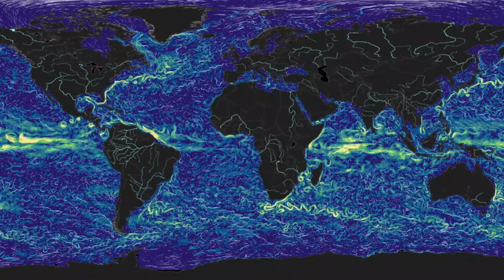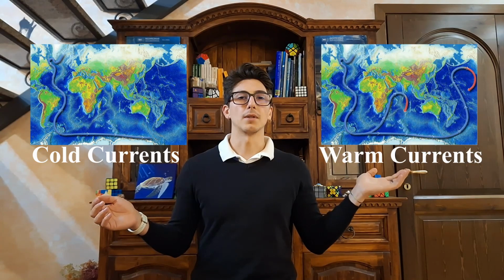The ocean currents are the continuous movement of water in one direction, driven by gravity, the wind, and the density. In the world, we have a lot of currents, and we can divide them into two big groups: the cold currents and the warm currents.